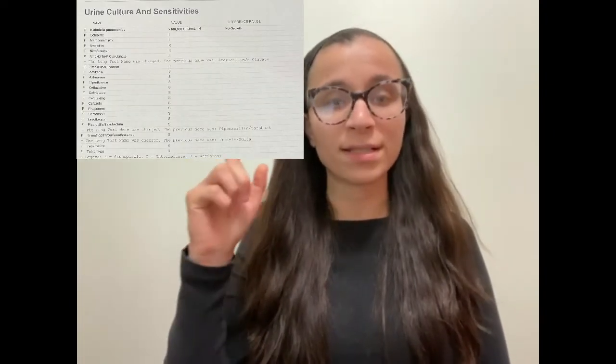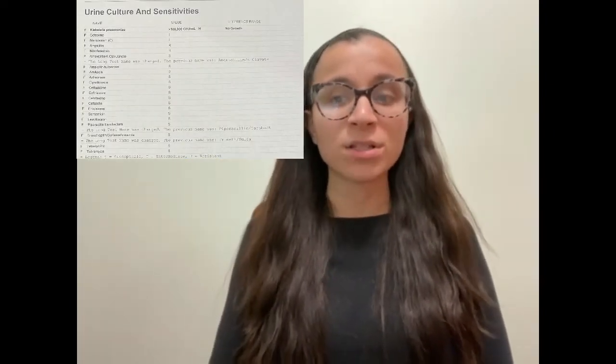Now, one more thing I want to point out. In terms of the microorganism, if you look over here, it says no growth and it says more than 100,000. Urine normally should be free of bacteria. It shouldn't have any bacteria. But sometimes it could get contaminated from even just inappropriate wiping before giving the sample. So if it's more than 100,000, then we say it's positive. If it's 10,000 to 100,000, then it's indeterminate. And if it's less than 10,000, then we say negative for UTI.